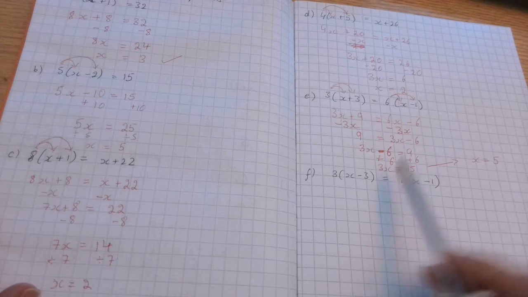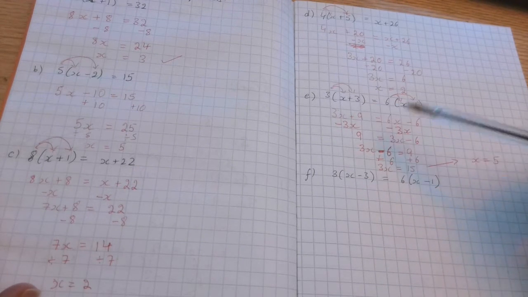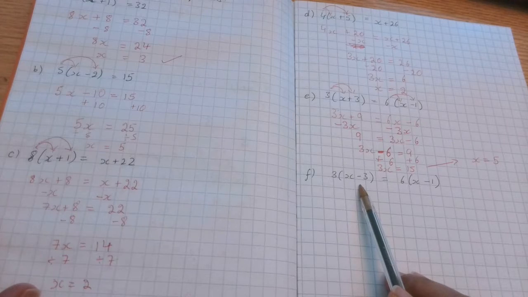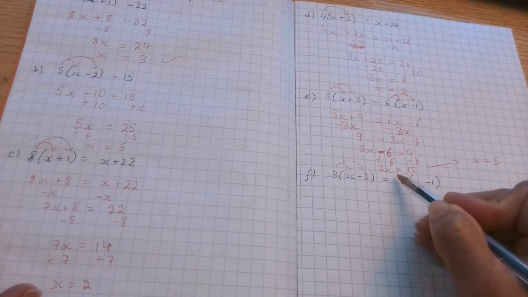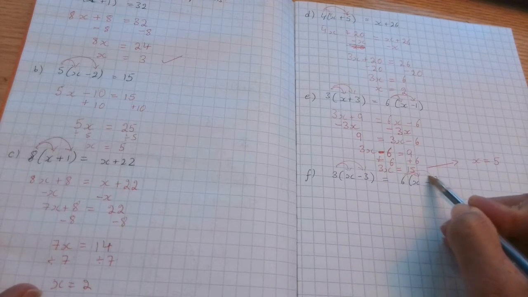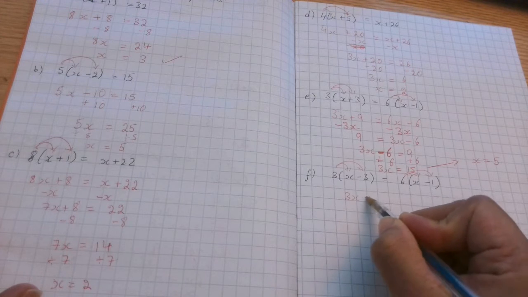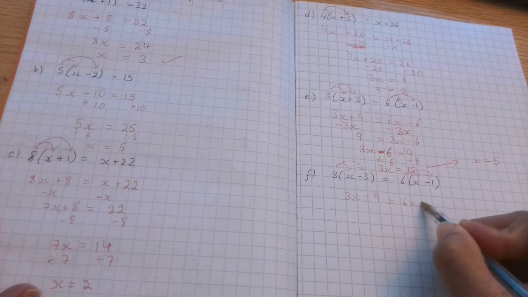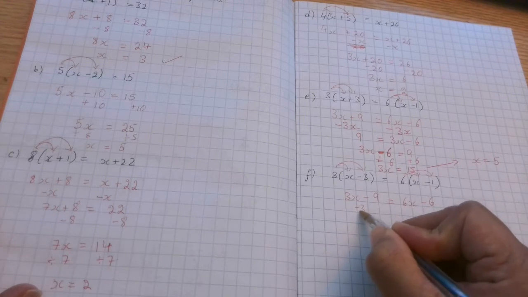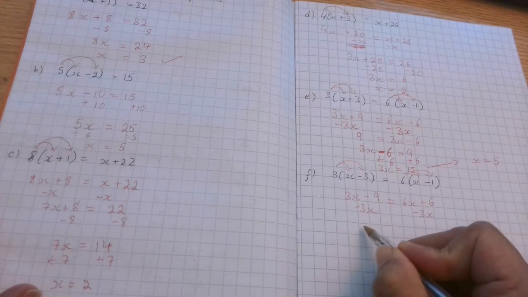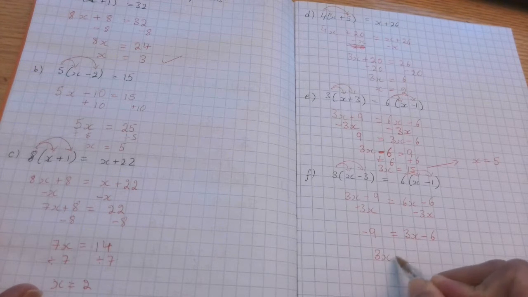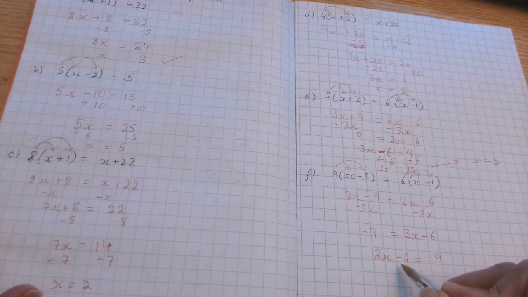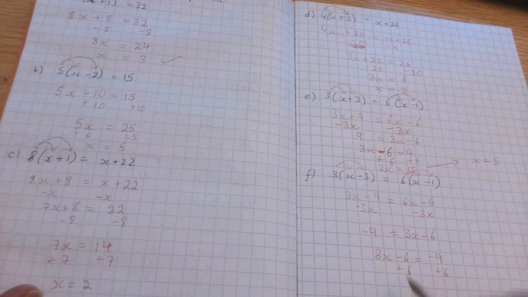Look at this equation. How is it different from this one? Here it is add, take away. But you deal with it the same way. You multiply out the brackets. Okay, 3x minus 9, 6x, take away 6. You take away 3x from both sides. You get minus 9 equals to 3x minus 6. Rewrite it again. Add 6 to both sides. 3x equals to minus 3.